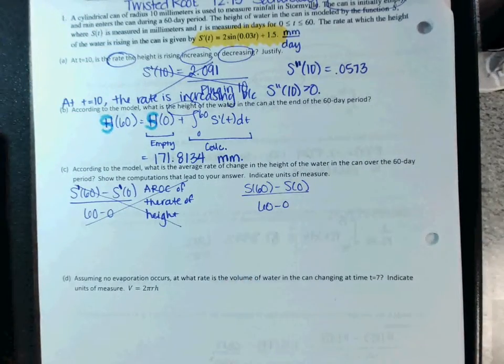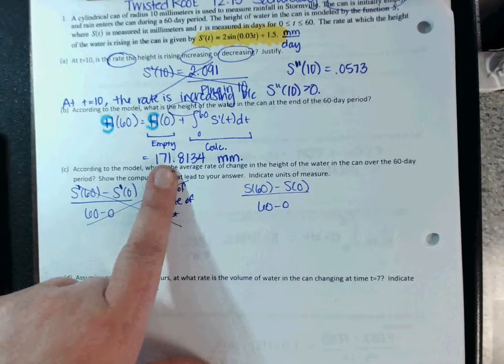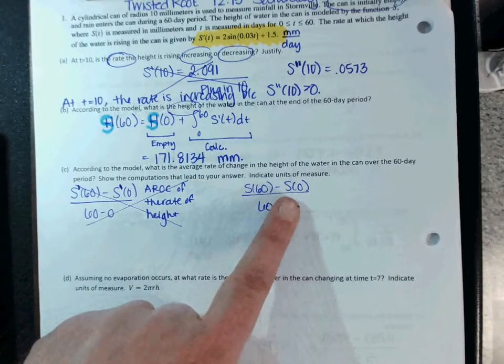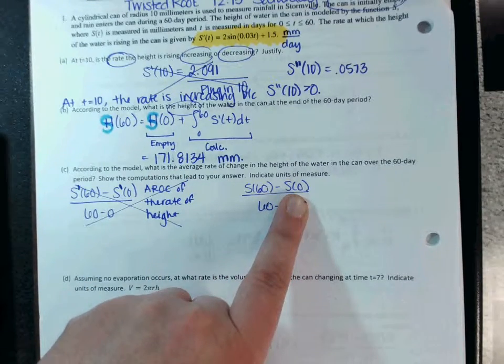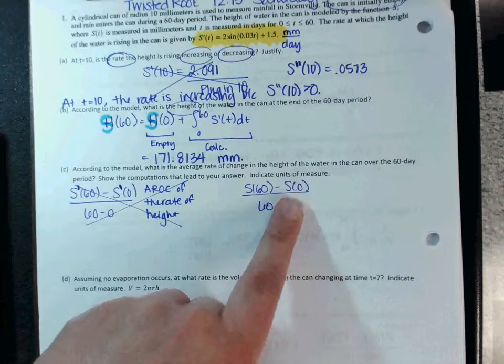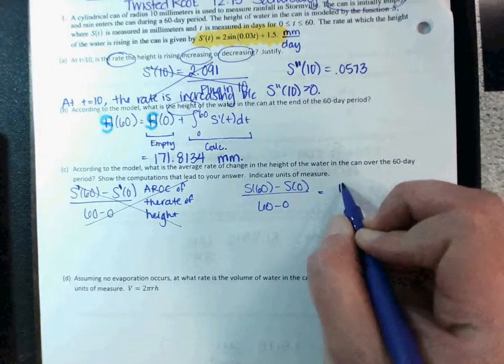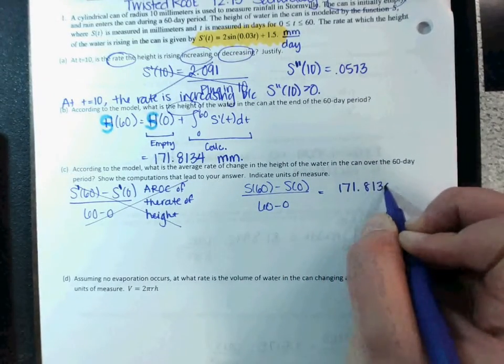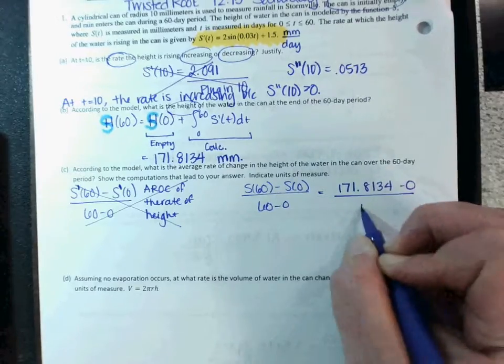Now, think about it for a second, though. What does s stand for? It stands for the height. Do I already know the height from part B? What's s of 60? 171. What's s of 0 if it's the height at the beginning and it started off empty? 0. So it'll be 171.8134 minus 0 over 60.